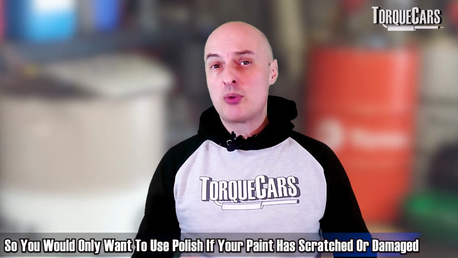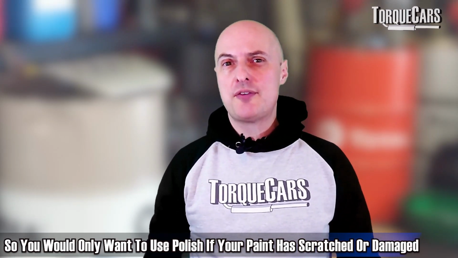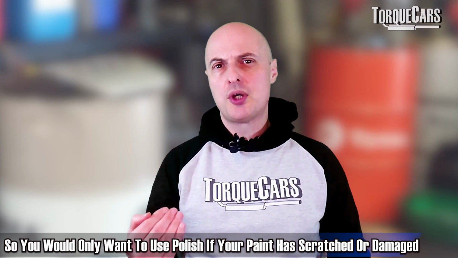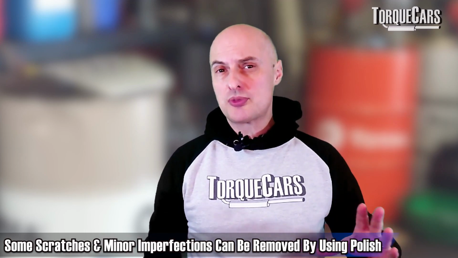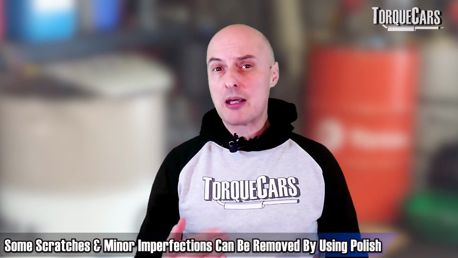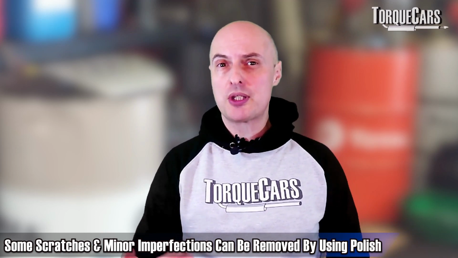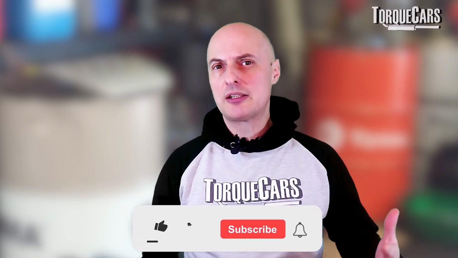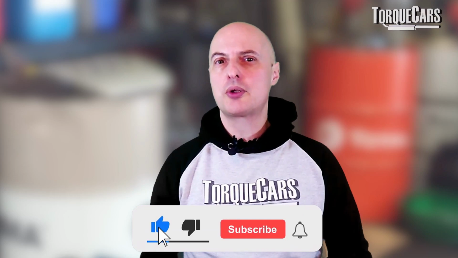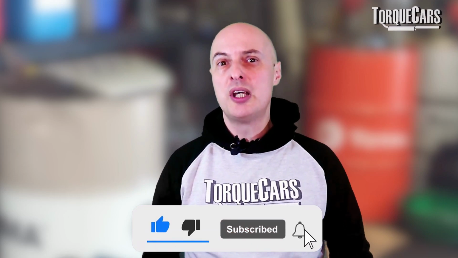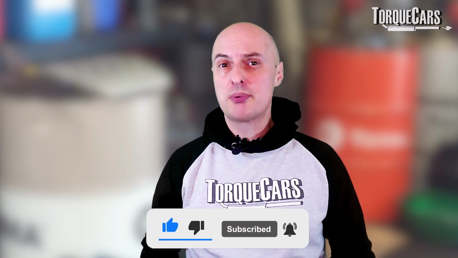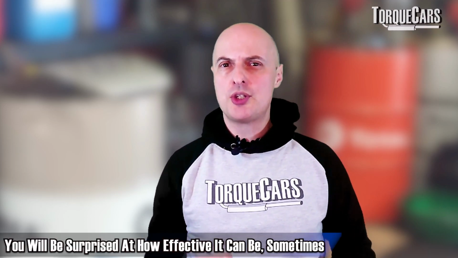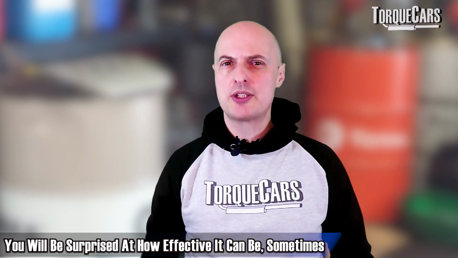So the only time you really want to use a polish is if your paint has become scratched or damaged. And actually some scratches and minor imperfections can be completely removed just by using polish. So if you've had a little unfortunate scrape in the car park or there's some little mark on the car, first of all, try a little bit of polish on the damaged area and just see if you can buff out that damage. You'll be surprised at how effective it can be sometimes.